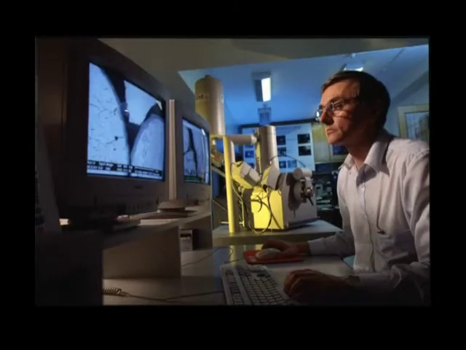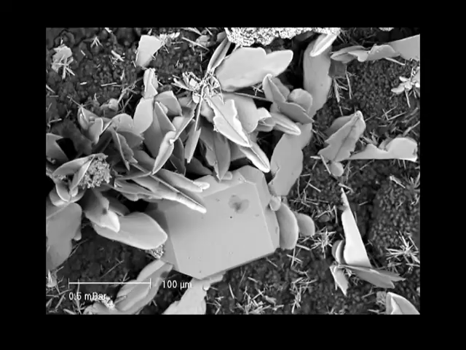Just as a bit of an interlude, this is a scanning electron microscope, which is very important to this sort of work, looking at really small crystals. This is one at the CSIRO here in Perth, and basically what happens is a beam of electrons is scanned across the surface of your sample, and you get electrons scattered back, and these are used to form images of the crystals that you can see at very small scales. And so you get some pretty lovely pictures like this.